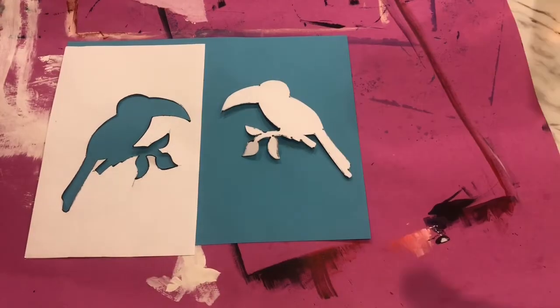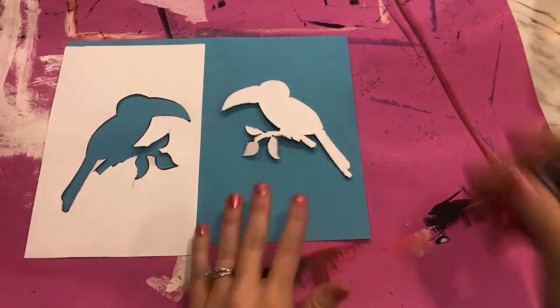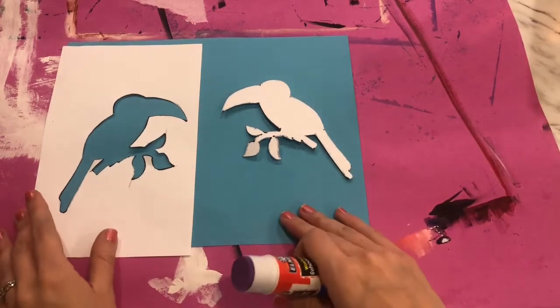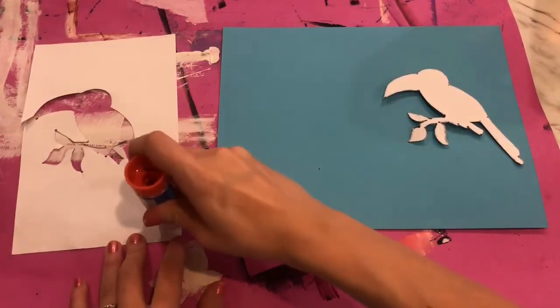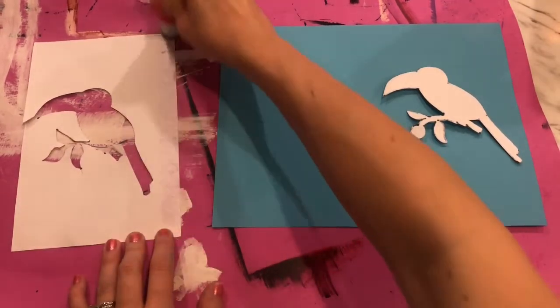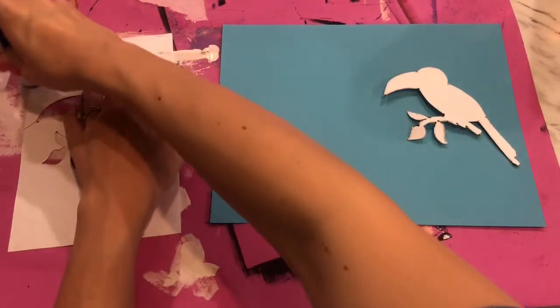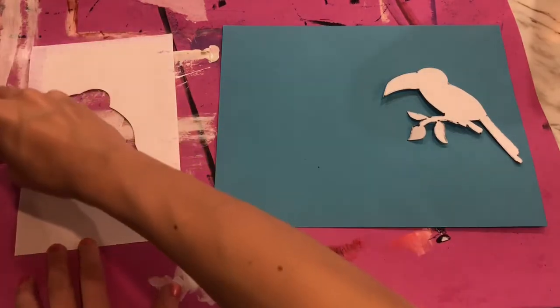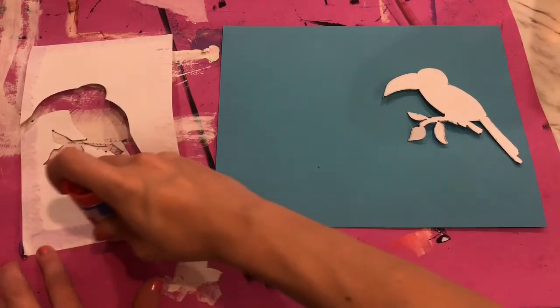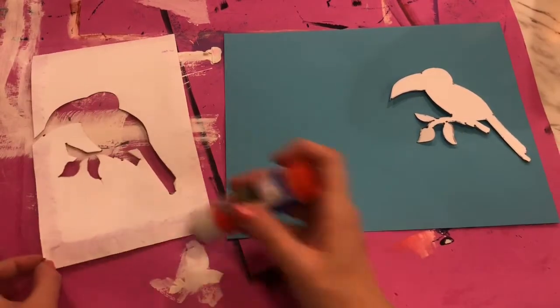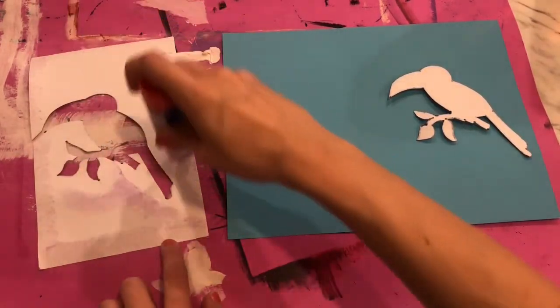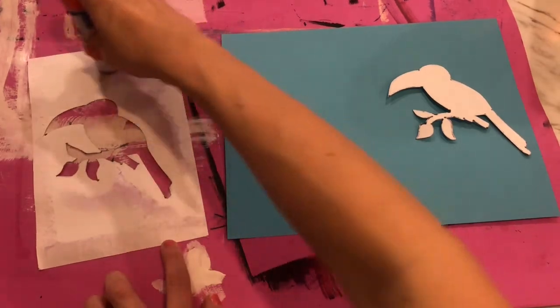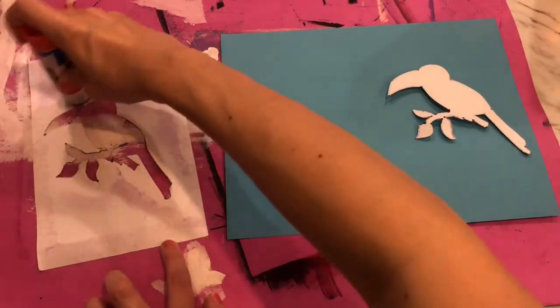I definitely recommend using a messy mat to help keep your paper and your page clean. So I'm gonna take my toucan paper using my glue stick. Make sure you're going all the way along the edges and being very careful not to tear your paper. If it tears, you're just gonna have to glue it back in place. So when I get closer up here, I'm not gonna get right up in those little details. I don't wanna risk pulling on them too close and they accidentally pull off.